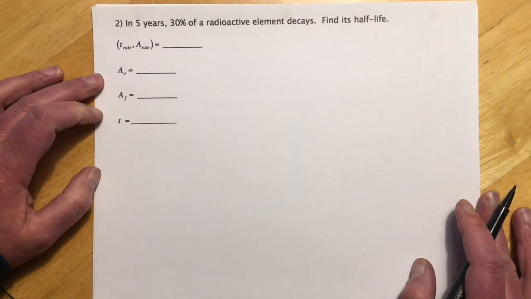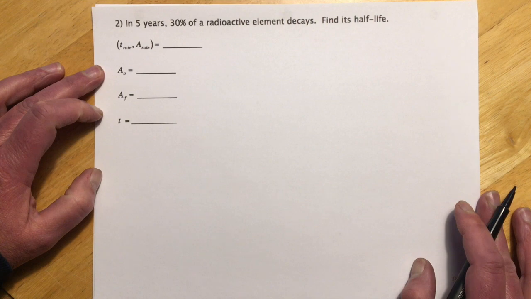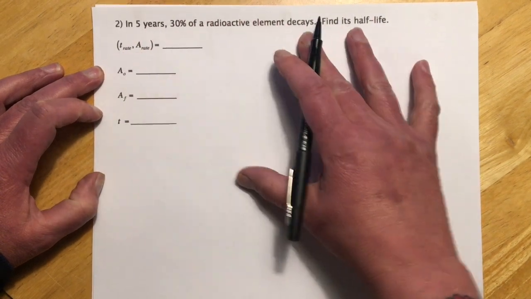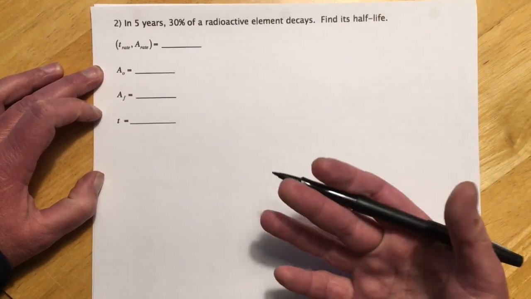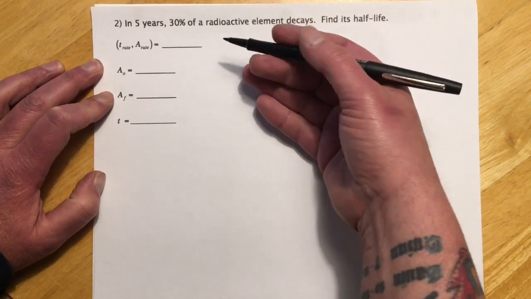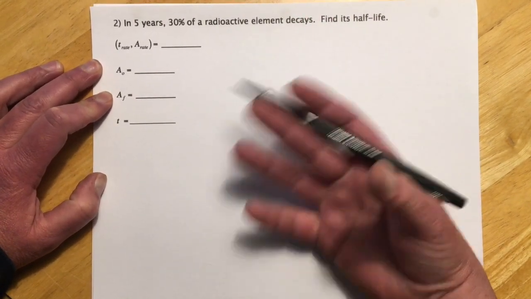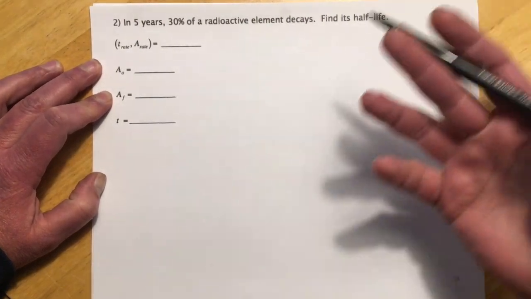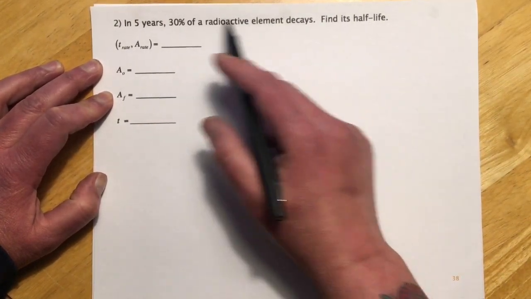Okay, so number 2: in 5 years, 30% of a radioactive element decays, find its half-life. Let me explain what a half-life is, to help figure out how to solve the problem, and probably what radioactive decay is too. If you have a radioactive element, it spits out a particle, and it's called radioactive decay, and that's the radiation that can be a problem.